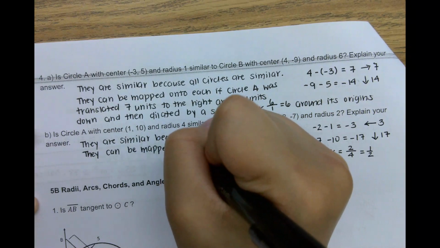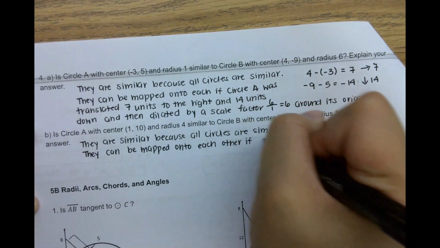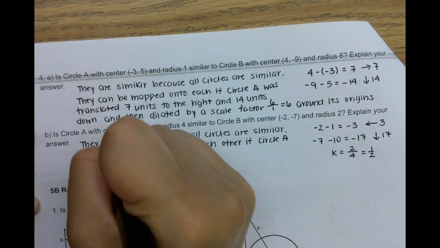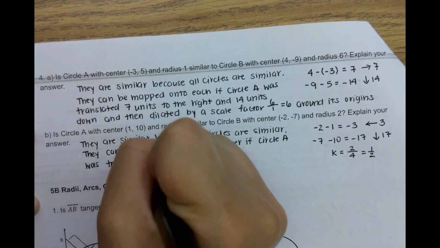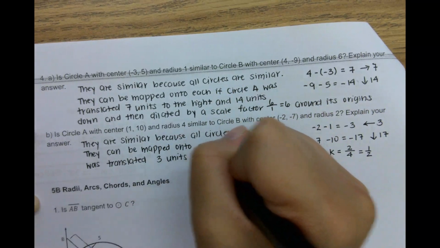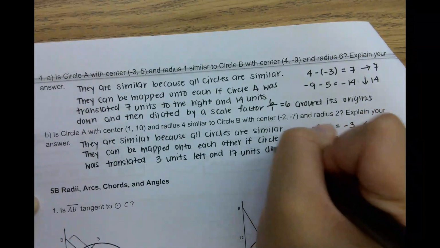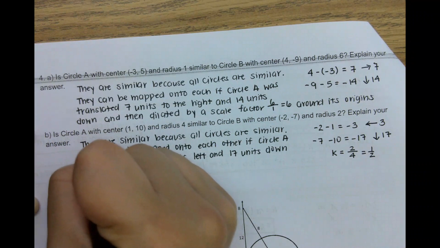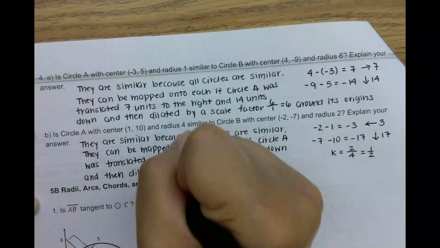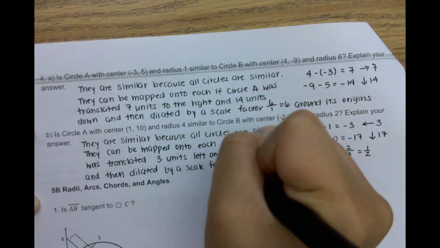So they can be mapped onto each other if circle A was translated 3 units left and 17 units down, and then dilated by a scale factor of 1/2 around its center.